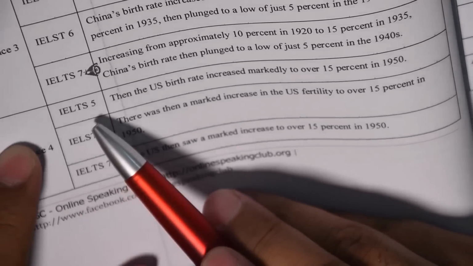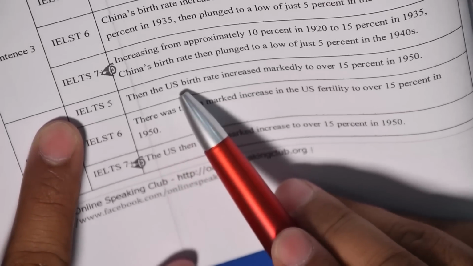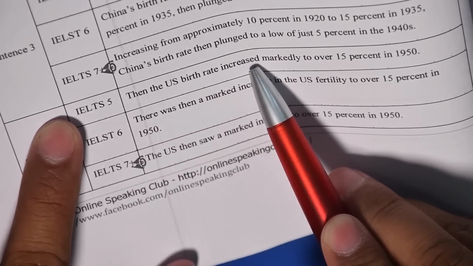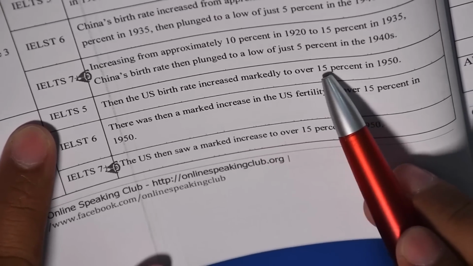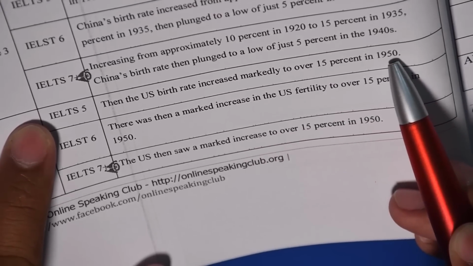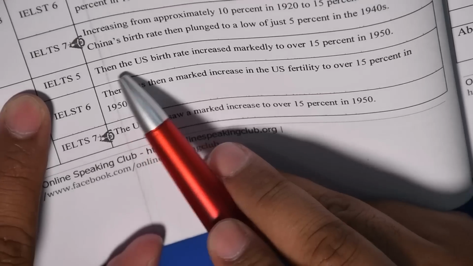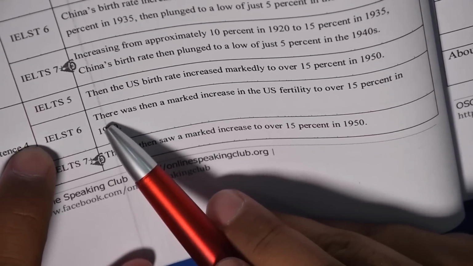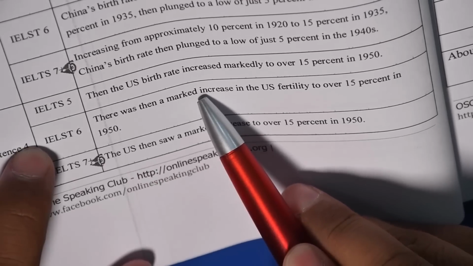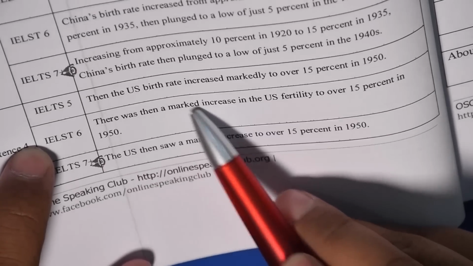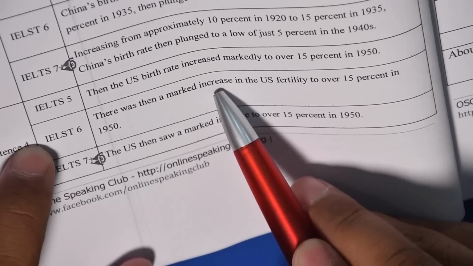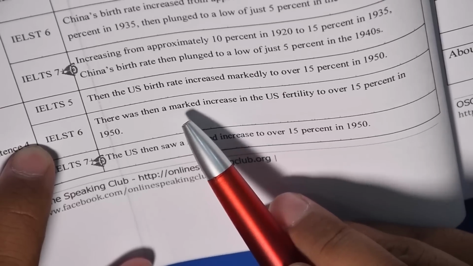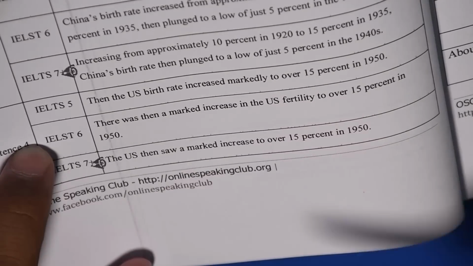For sentence 4, band 5 is, then the US birth rate increased markedly to over 15% in 1950. They say then the US birth rate. For band score 6, it can be, there was then a marked increase. Marked increase, this is adjective, this is noun. So if you use an adjective noun phrase, that is better.